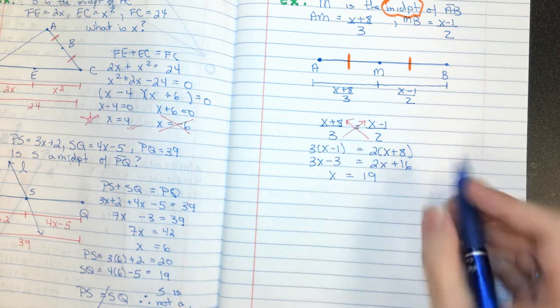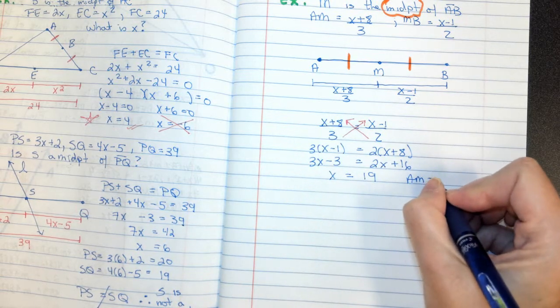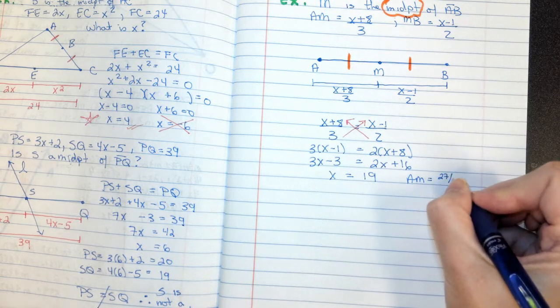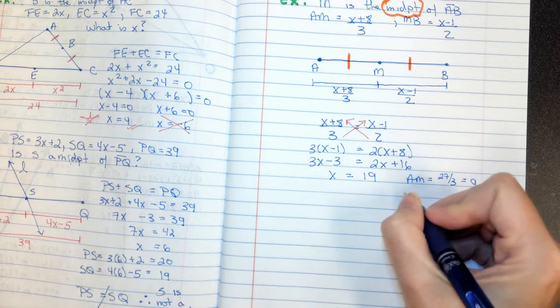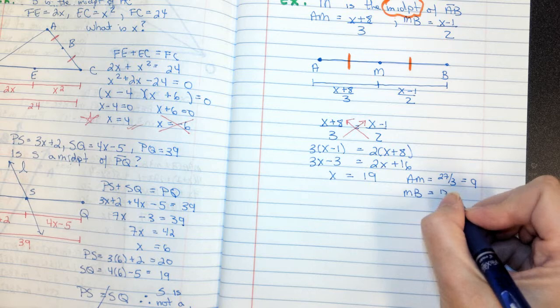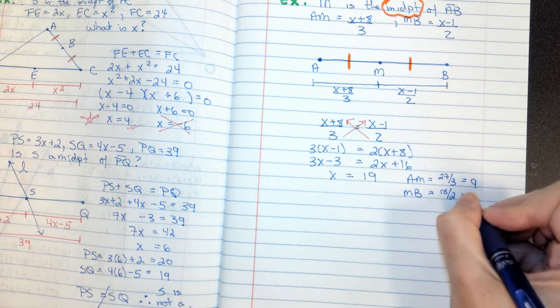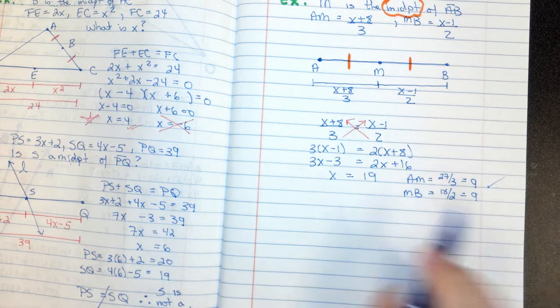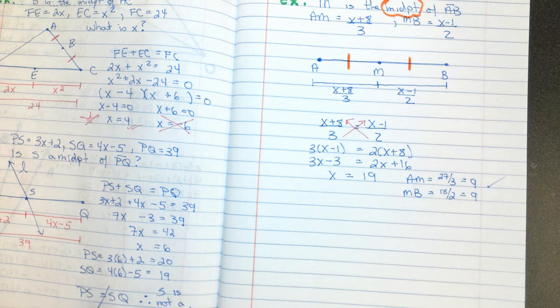When I plug this in, AM equals 27 over 3, which is 9. And MB is equal to 18 over 2, which is also 9. So I did do the algebra correctly. Good luck on solving midpoint problems.